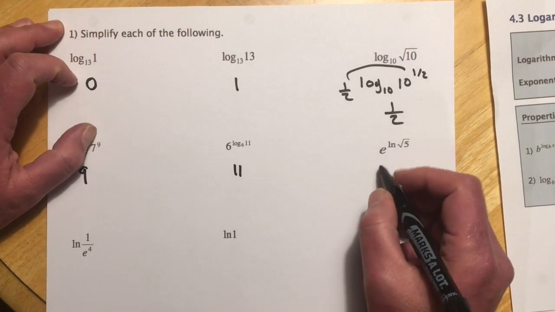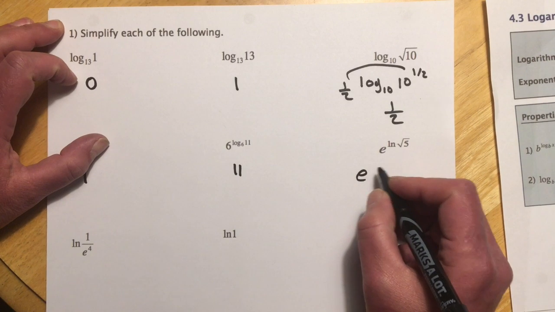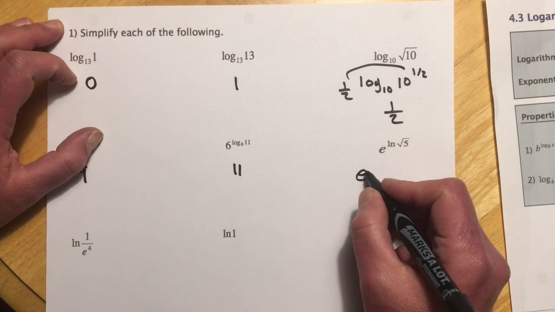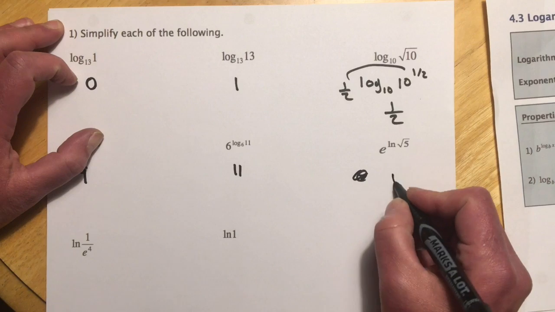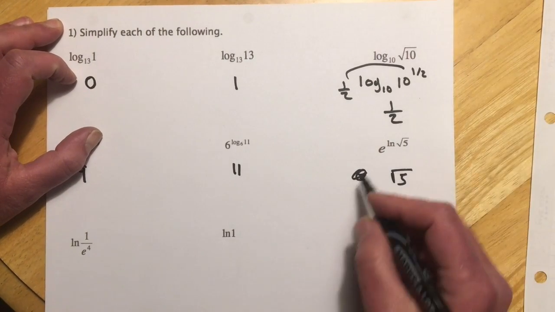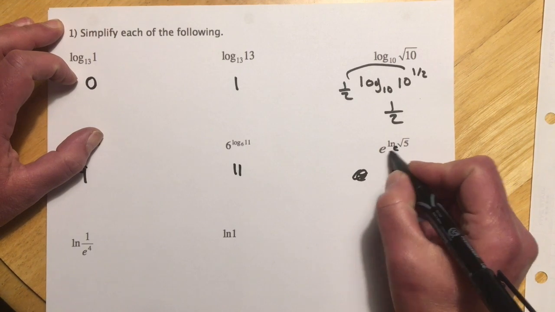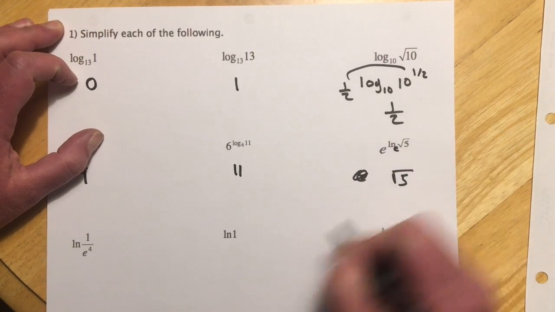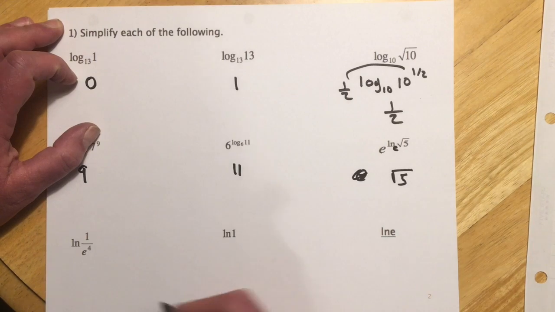e to the ln of root 5. If I rewrite that as e, actually, I don't even need to rewrite it. It's just going to be root 5. I was about to make that fancier, and that's unnecessary because this is base e. These are both base e, so we're just going to get the root 5 back out.